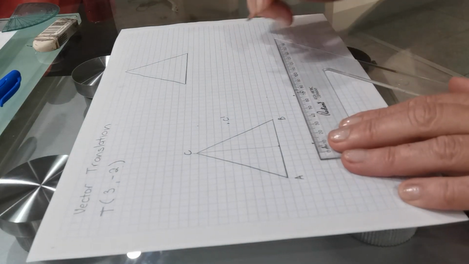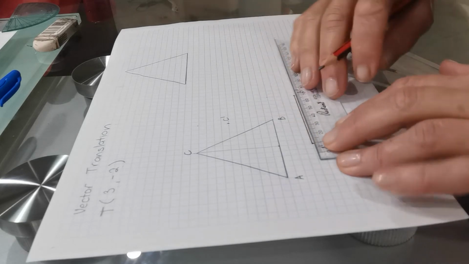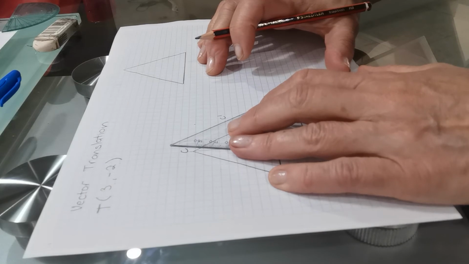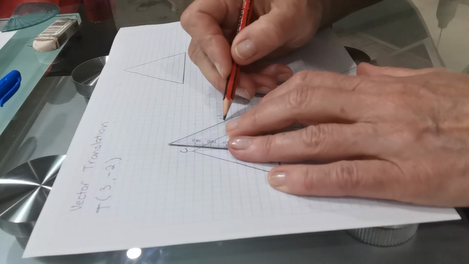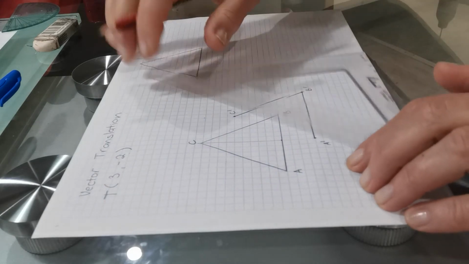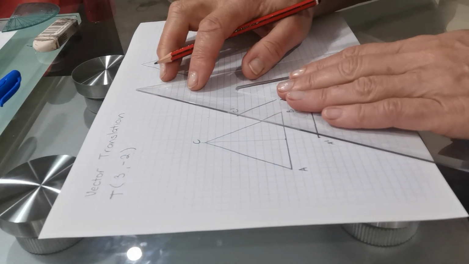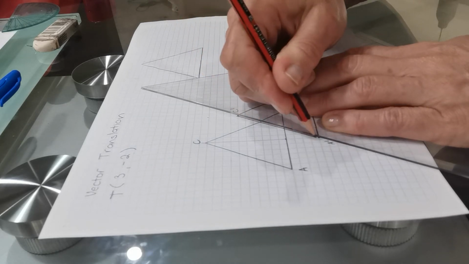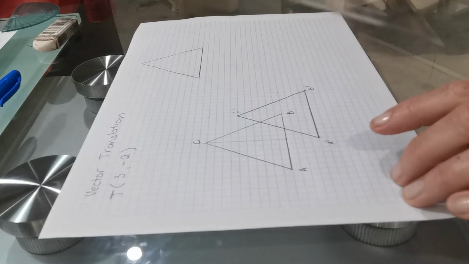So we'll join these in the same order that they were joined in the original, and we have a congruent equilateral triangle. So exactly the same shape and exactly the same size.